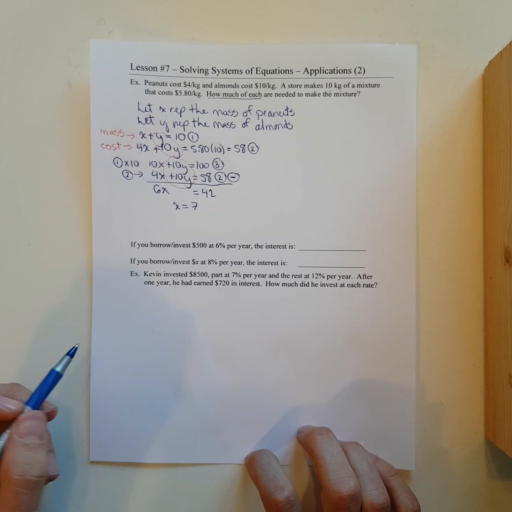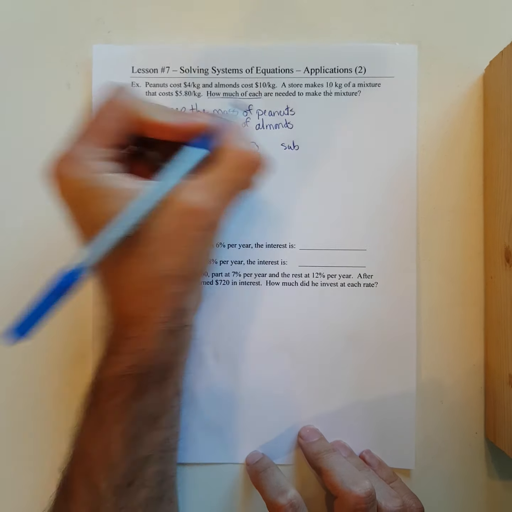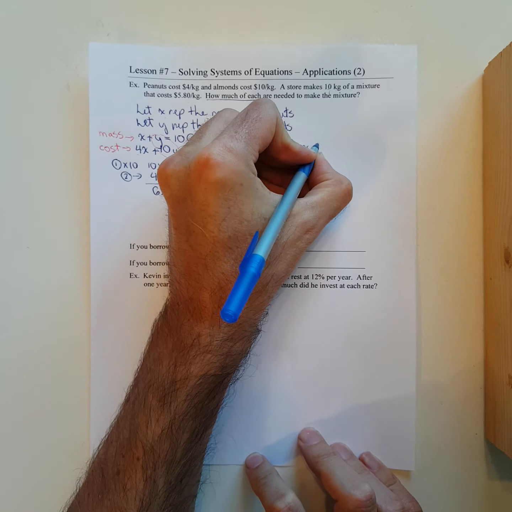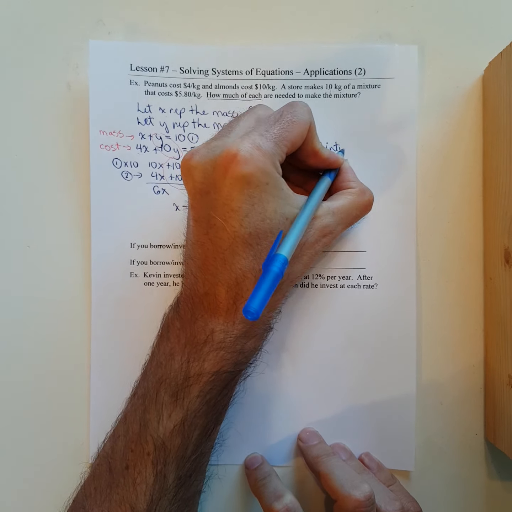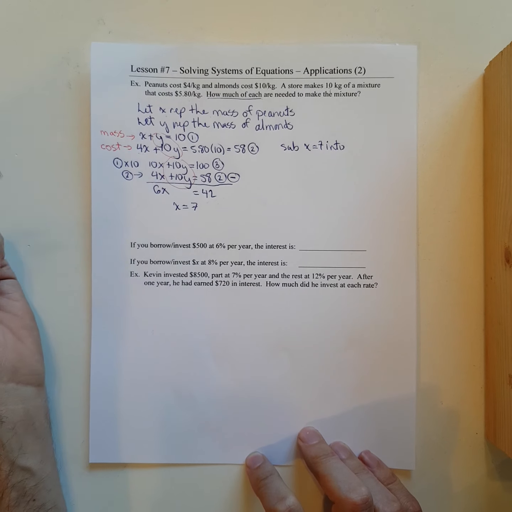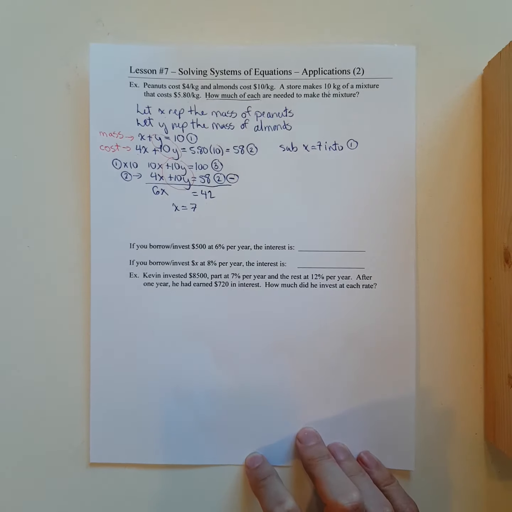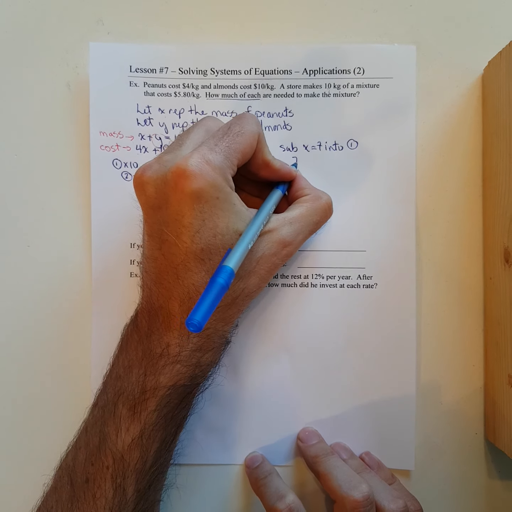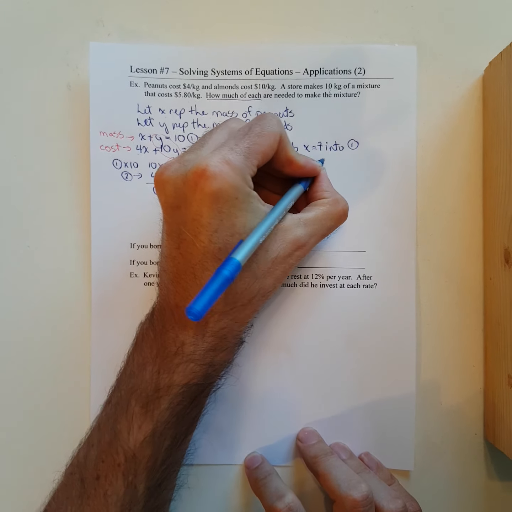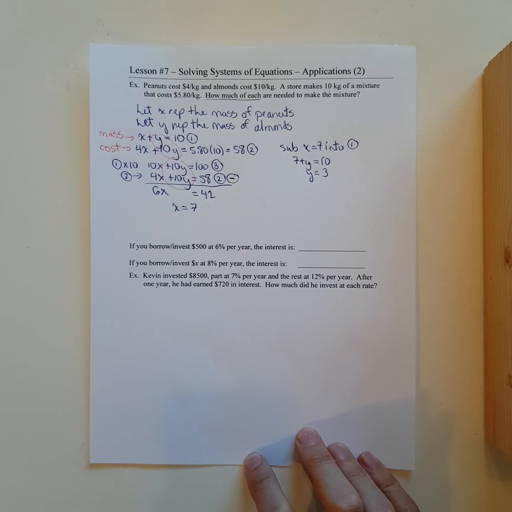We now have the mass of peanuts, like we've seen in many of our other questions. Our second step then is I will take that answer, 7, and I will sub that back into, again, we have our pick, equation 1, equation 2, or equation 3. In this case, I think equation 1 is going to be the easiest one to use. So we have 7 plus y is 10, or we can quickly see here that y is 3.